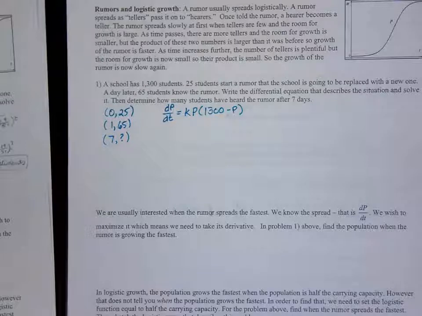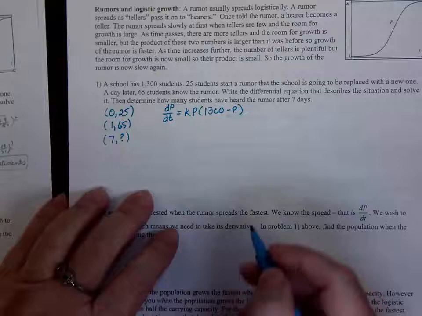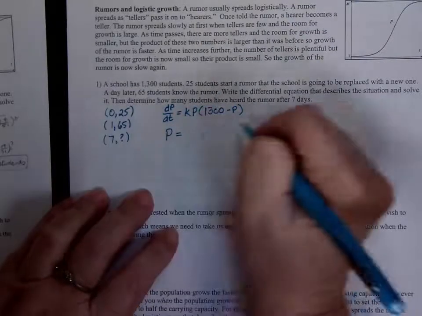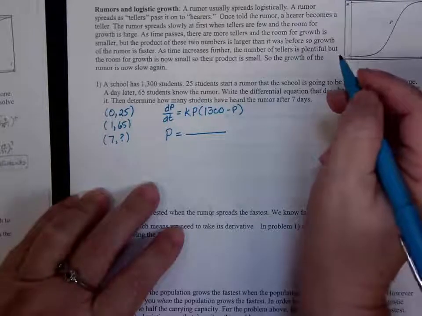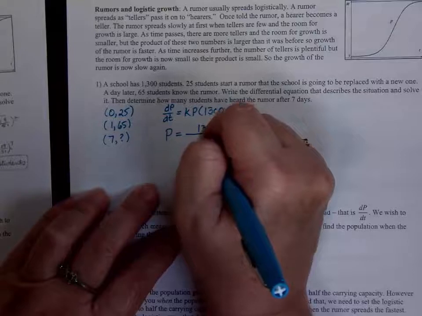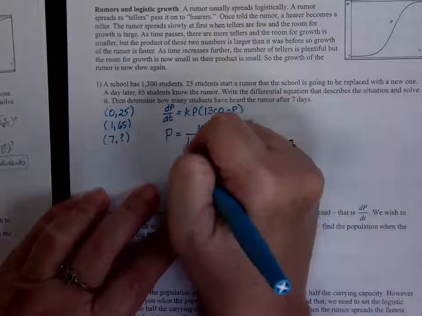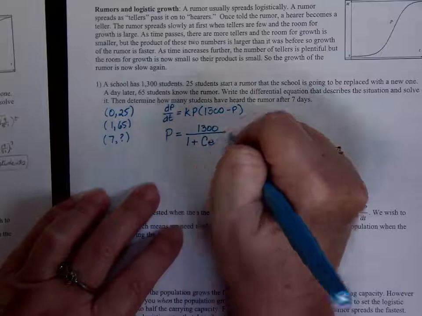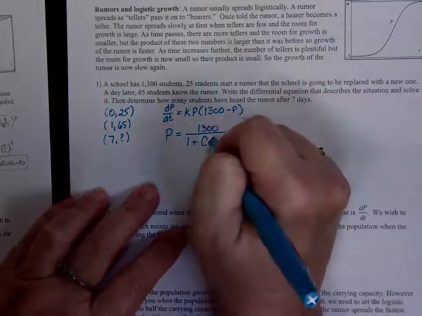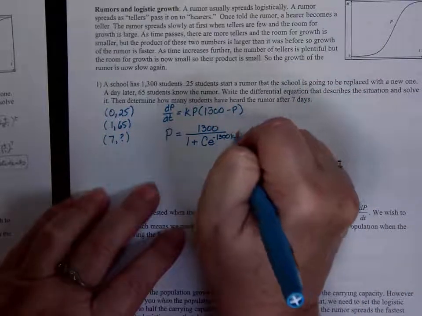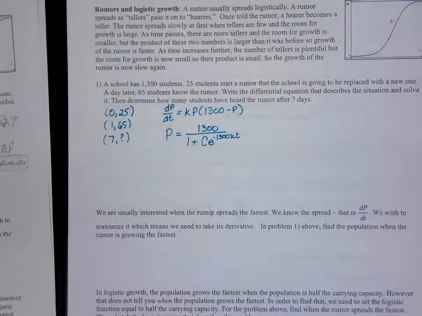Now we can jump directly to the general solution, which happens to be P equals a fraction. M goes on top, and I'm going to put the number, 1,300. Then it's 1 plus C e to the power of, not just negative KT, but negative MKT, so it's going to say negative 1,300 KT. Our model today still has 2 unknowns, C and K, just like last class. It's just a little bit more complicated of a formula.